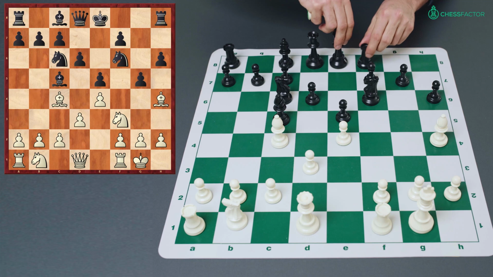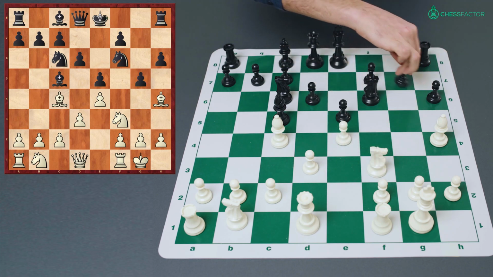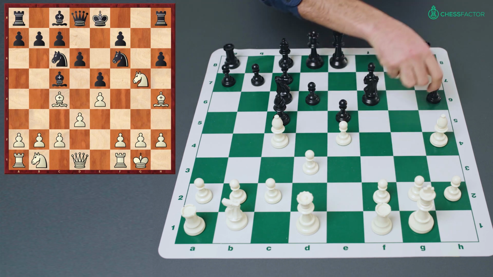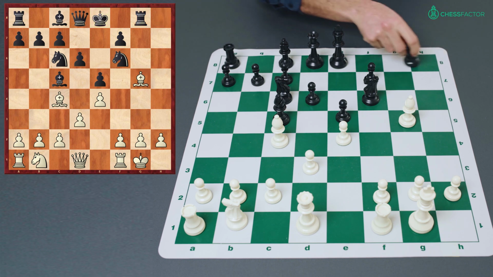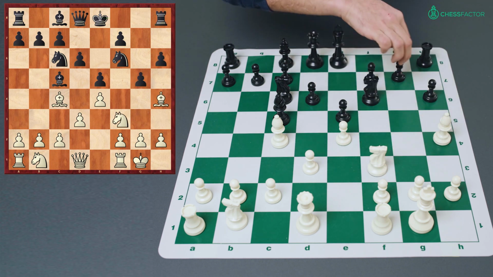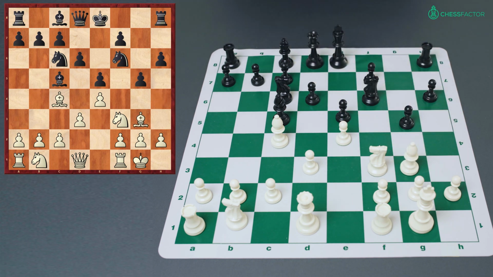However, since black has not castled, g5 is a safe move to play. If knight takes g5, pawn takes g5, bishop takes g5, not only is the king much safer in the center, but black can immediately target this bishop with a move like rook g8, which would not be an option if your king was on g8. So, therefore, after the move g5, white had to drop his bishop back.